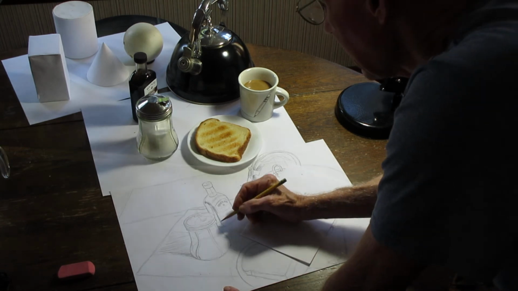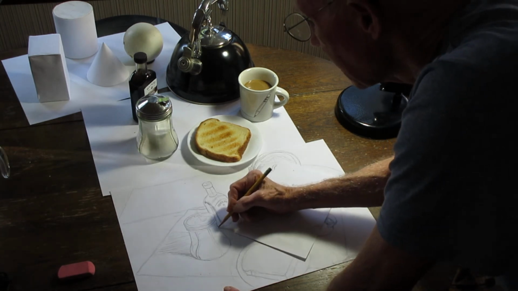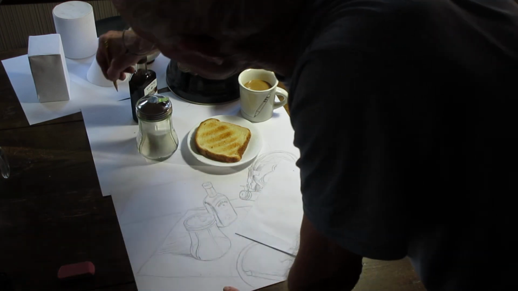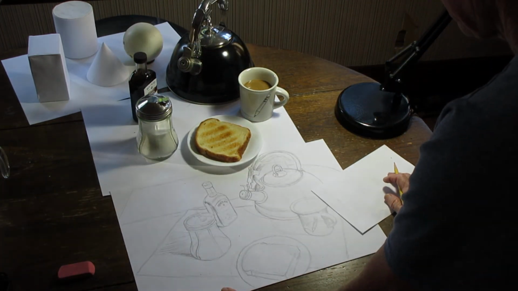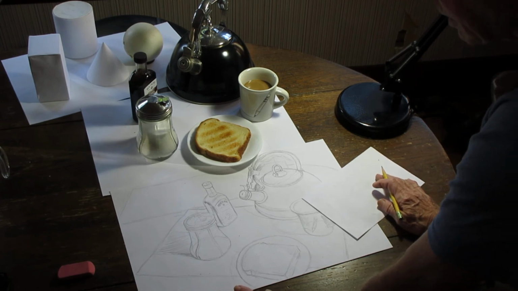Anyway, when we get down right at the very bottom right here, we'll also have a cast shadow back here, which you probably catch on your side right there. I'm going to turn this around so you can see what I've got drawn right there. But in any event, there we go.